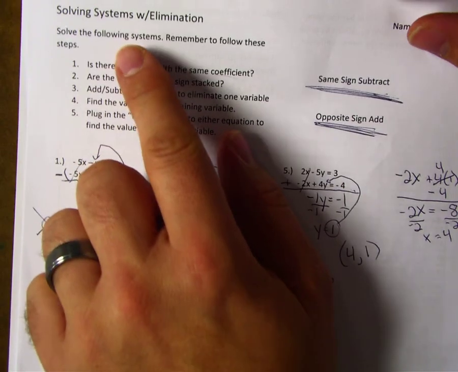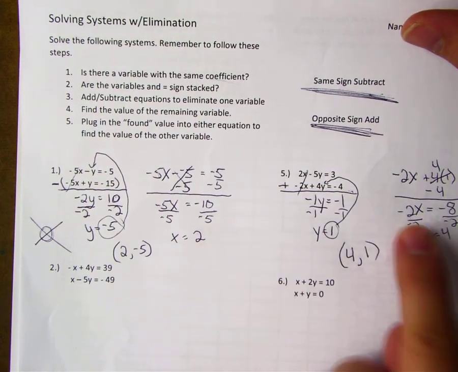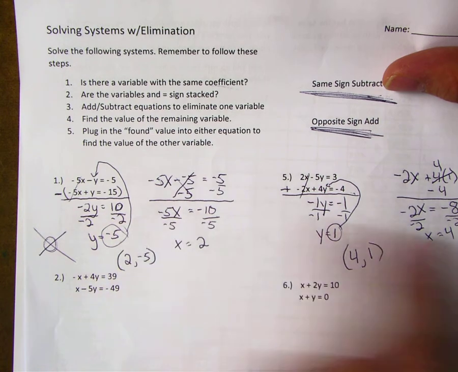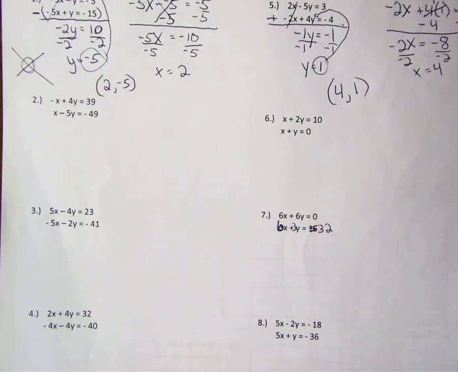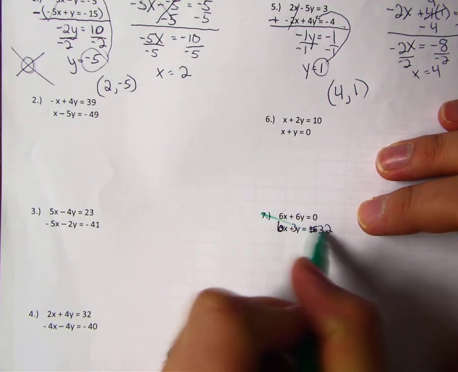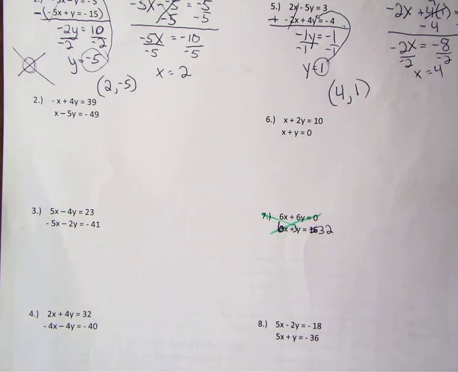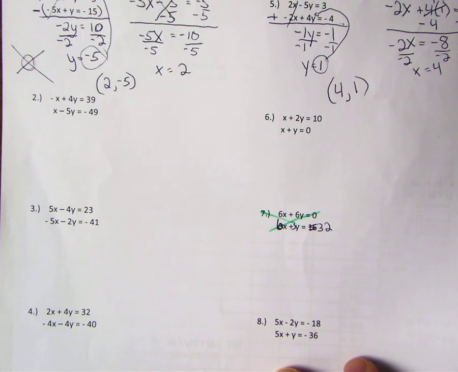Alright, so let's go ahead and make sure that you have this sheet out from yesterday, solving systems with elimination. We did these notes yesterday and we did these two problems right here, and then we worked through the rest of these 6 problems right here. I do want to apologize. Number 7 right here, I'll just cross that one off because it's not going to give you a nice neat answer. The decimal is actually a repeating decimal, so if you didn't get that one done or you got stuck on it, please just skip that one.